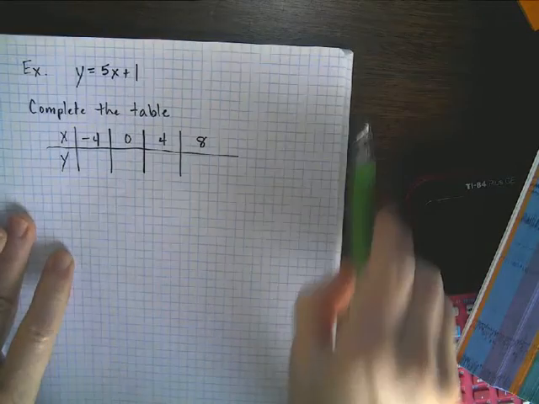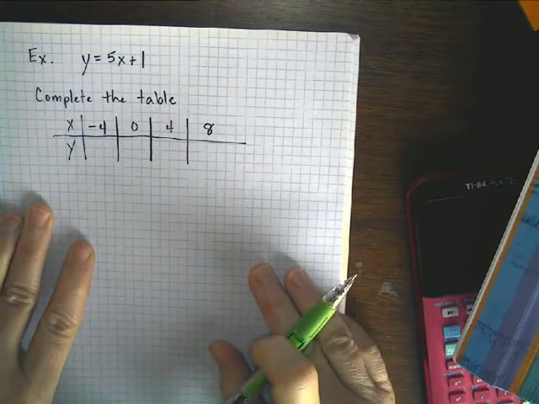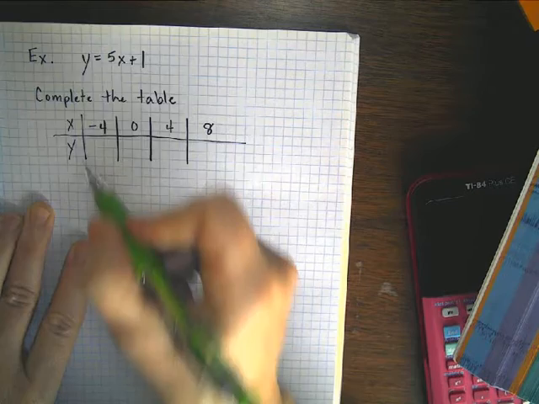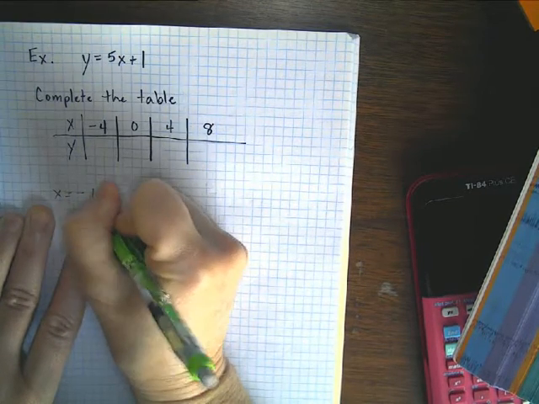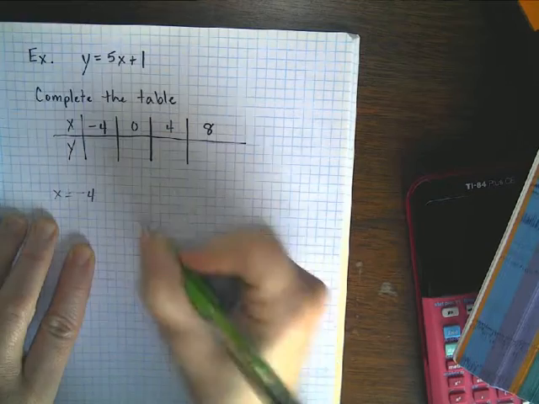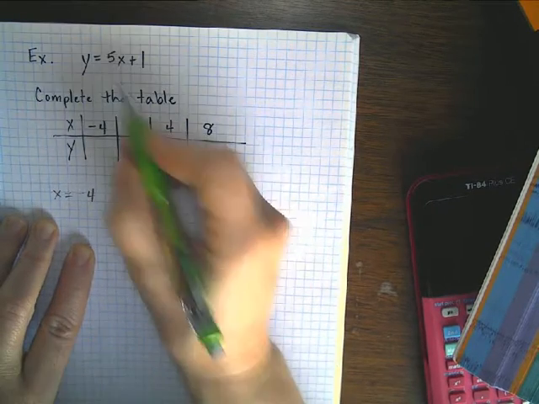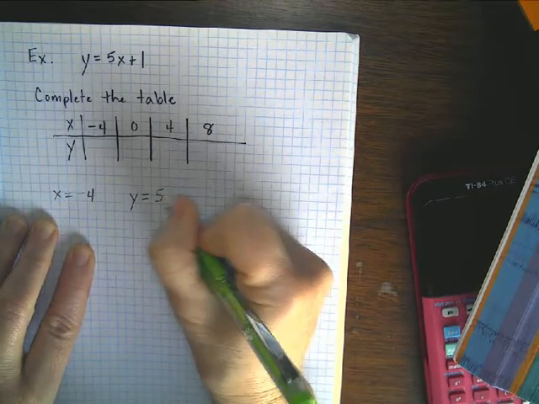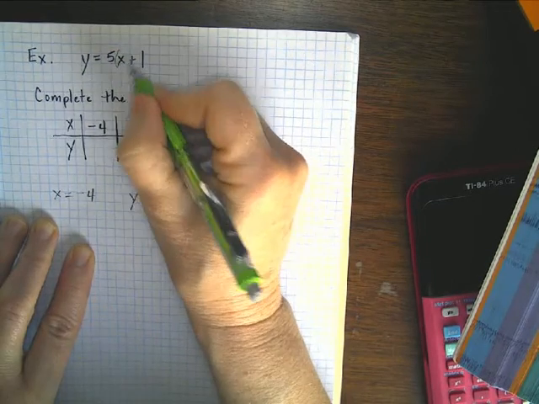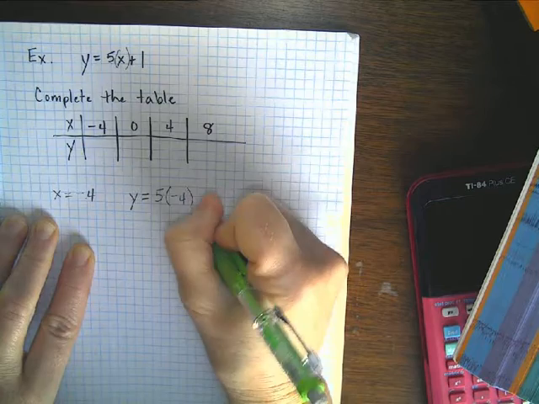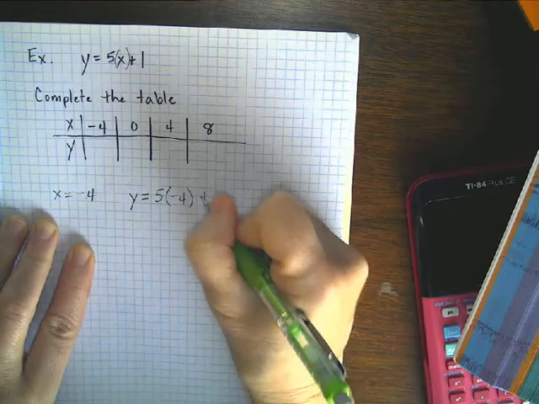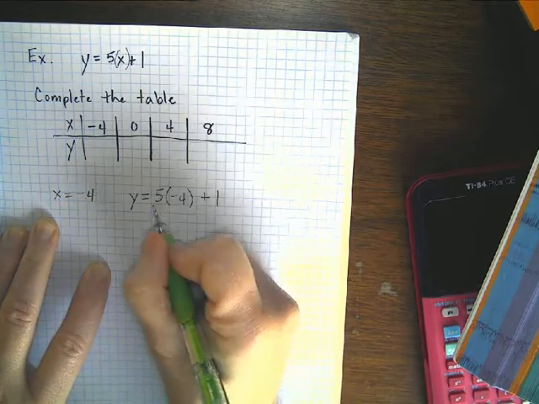Oh my gosh, what do we do? Well, we want to say, if x is equal to -4, what is y? Well, y is going to be 5 times, putting in our parentheses, -4, and then plus 1. So I can parse this.